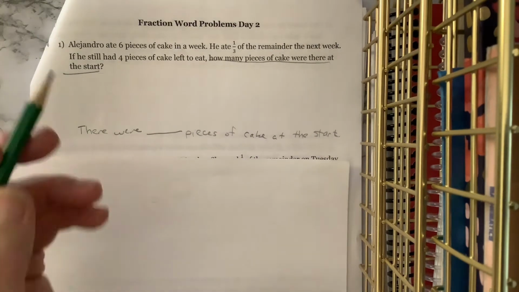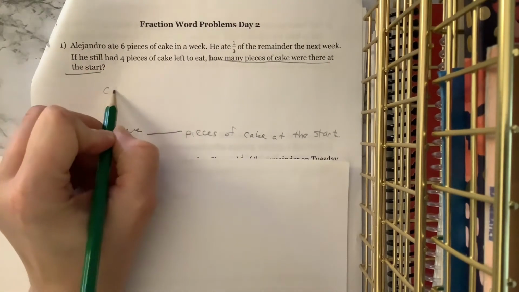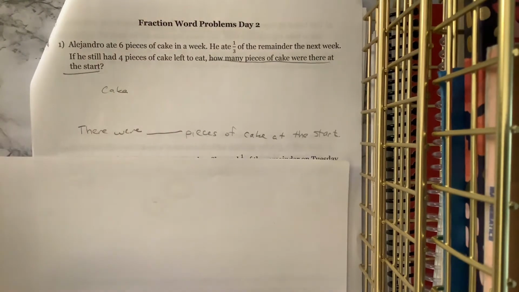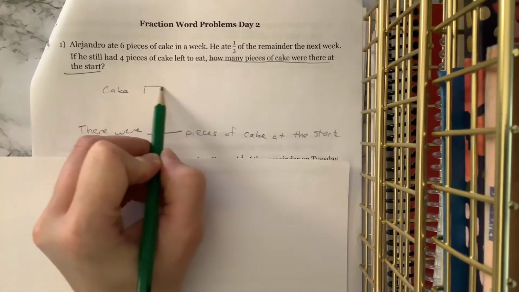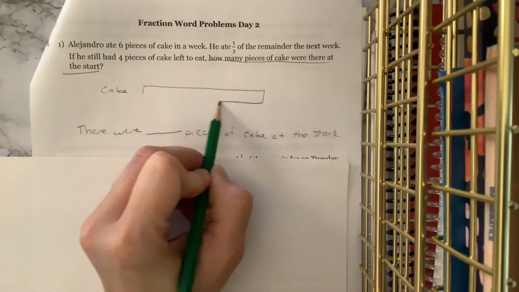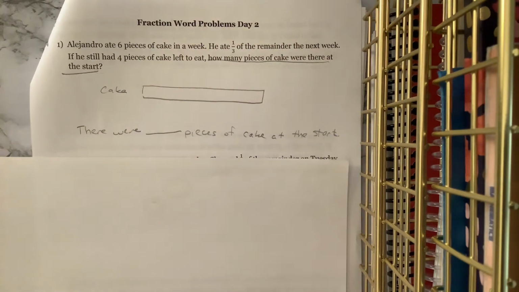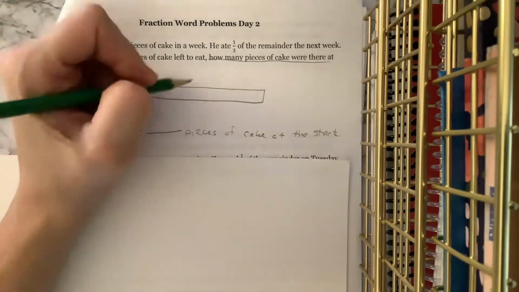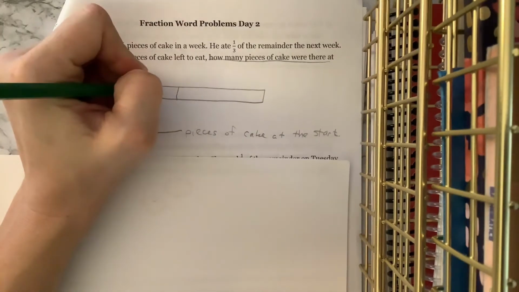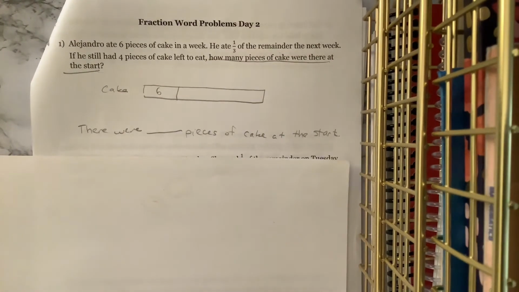So we're going to look at cake. This is a who or what. This is a problem about cake. So that's our label, and then we draw our unit bar. Okay, so we're seeing that Alejandro ate 6 pieces of cake in a week. So we're going to just label any amount of this 6, right? We're not really sure yet what we're dealing with, okay?